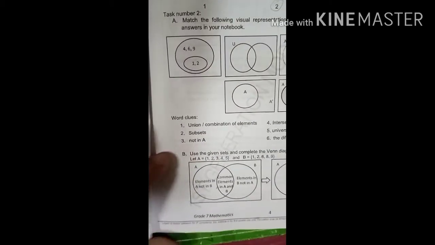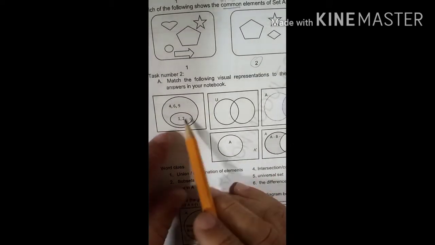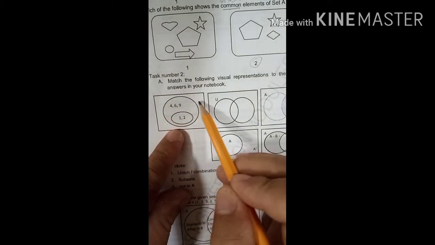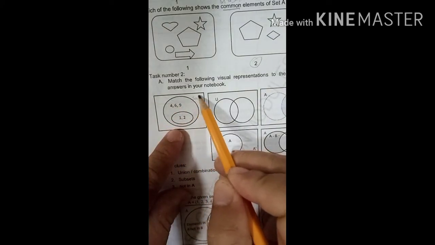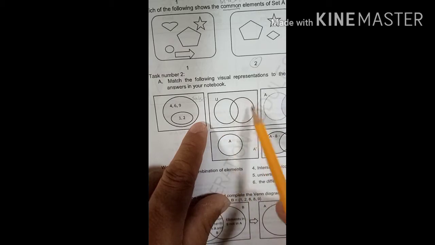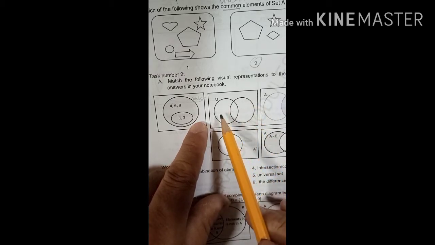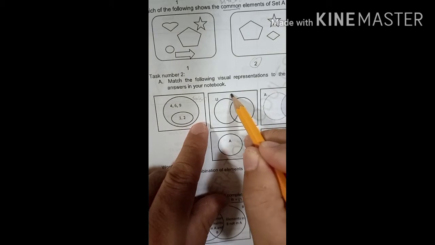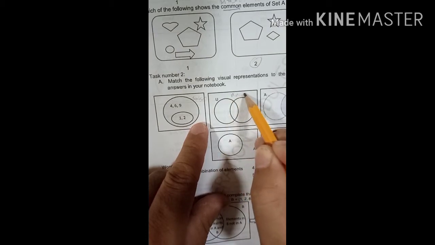Now, match the following. So here is the drawing. Since there is an oval inside the circle, this represents subset. And since the entire quadrilateral has been colored, this represents universal set.